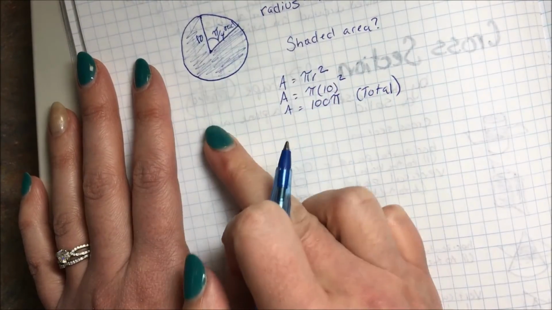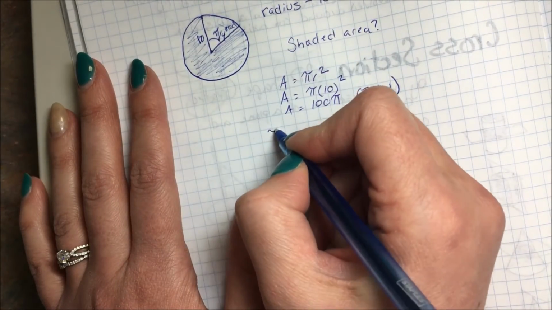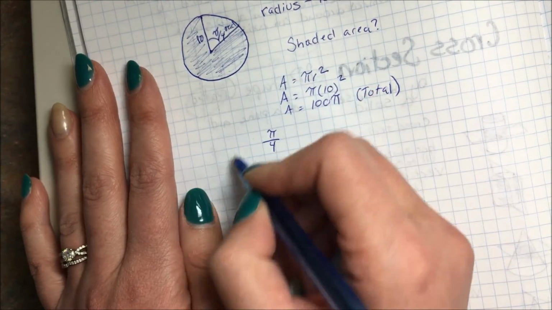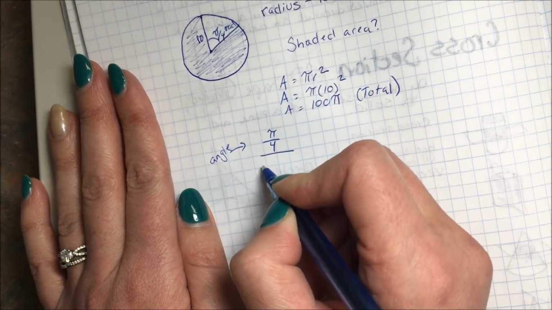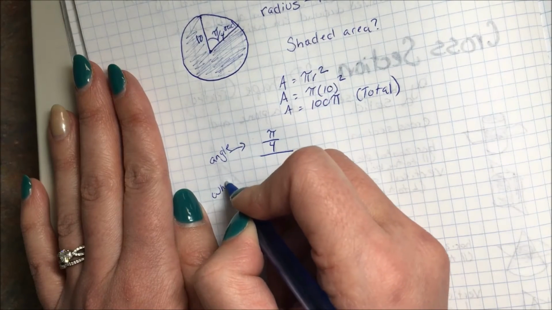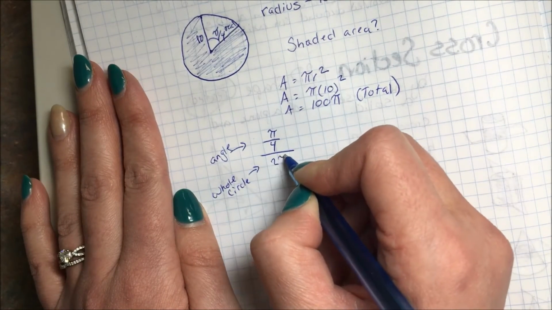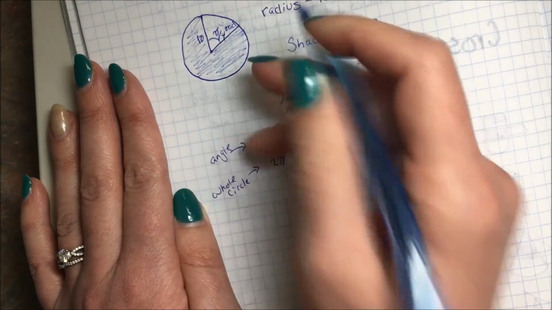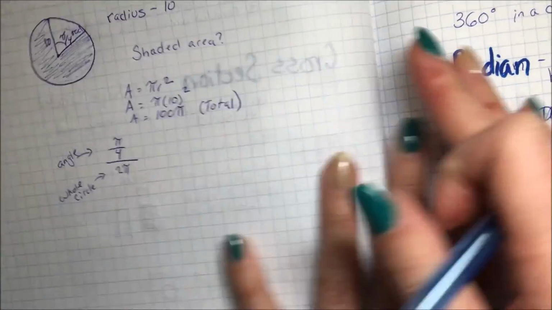So 1/4 pi of this space, well, pi over 4, that's my angle, over the whole circle, that's 2 pi radians. That's the whole circle around. Remember, going back, we said 2 pi radians is the same as 360 degrees.